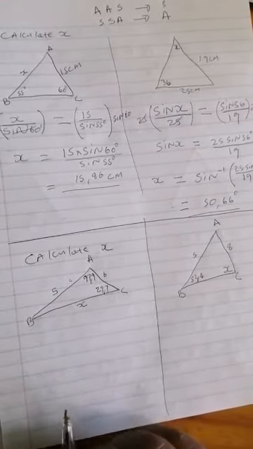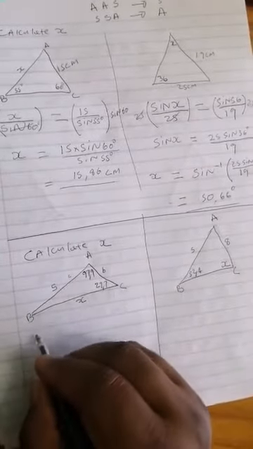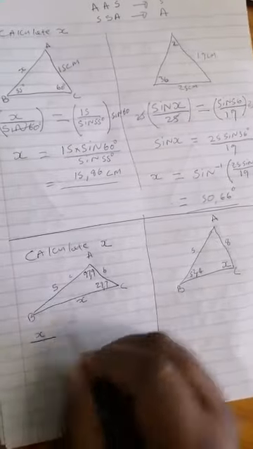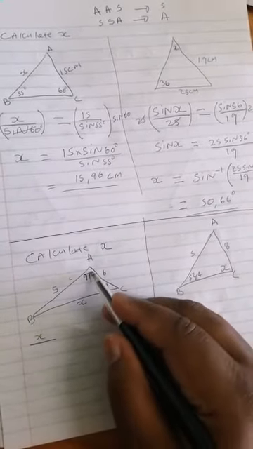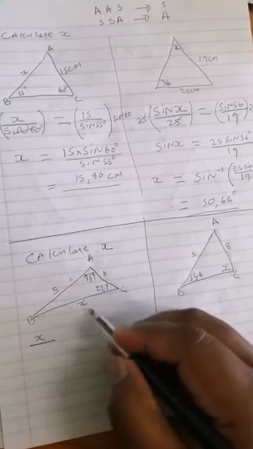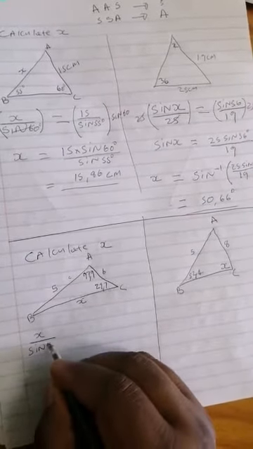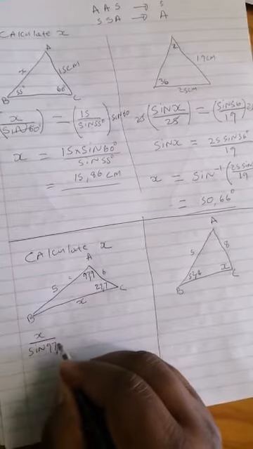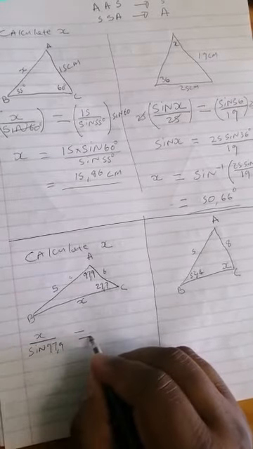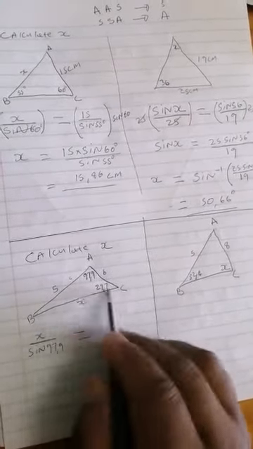Right, now let's see. So we've got an x over the sine of an angle that is opposite to that side. Here it would be sine 97,9 equals to what you have.